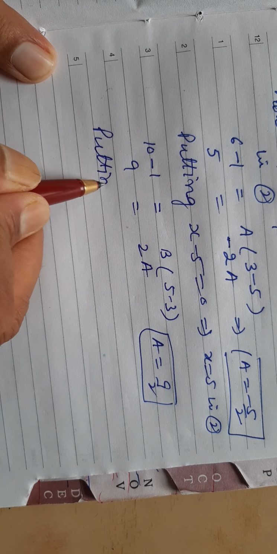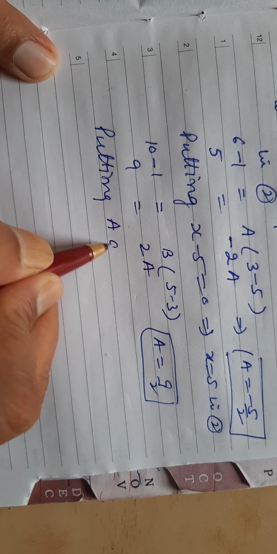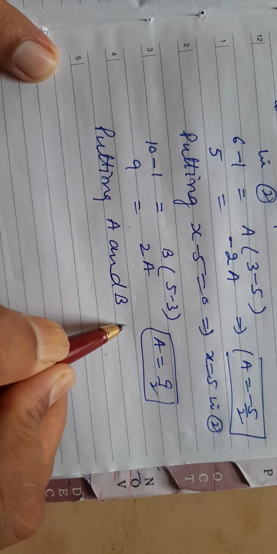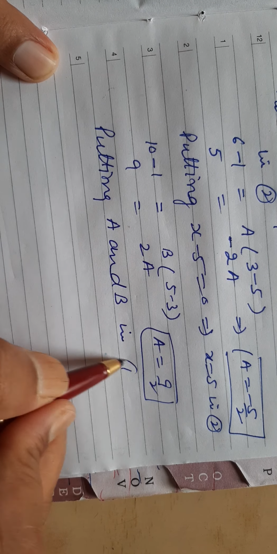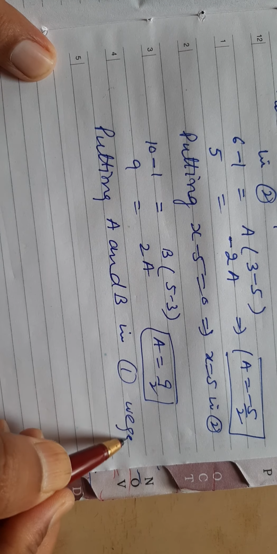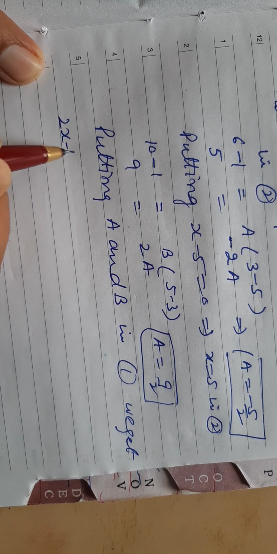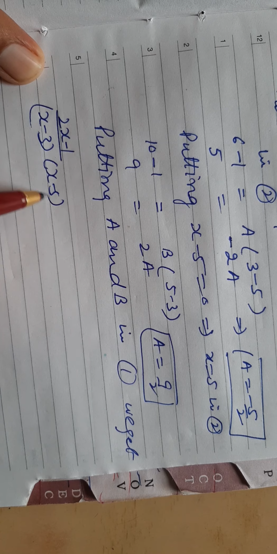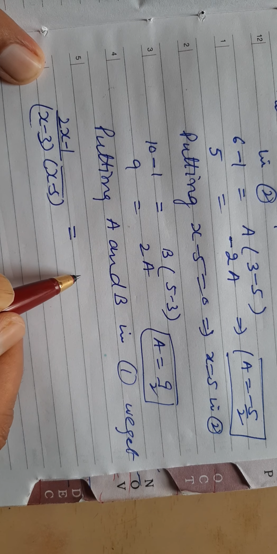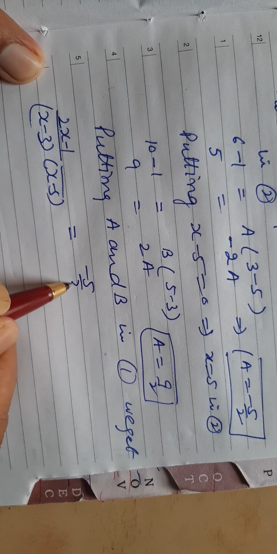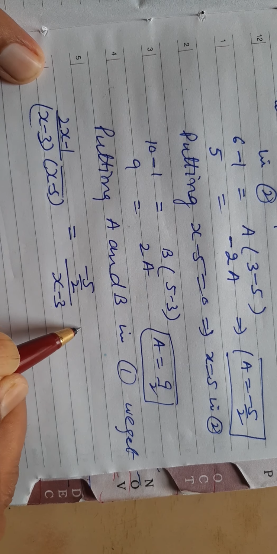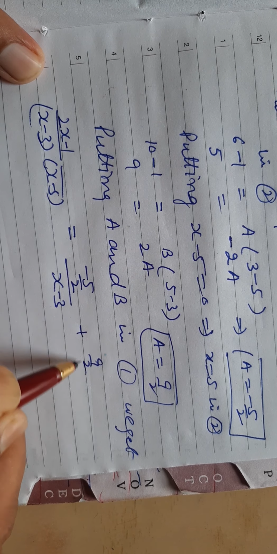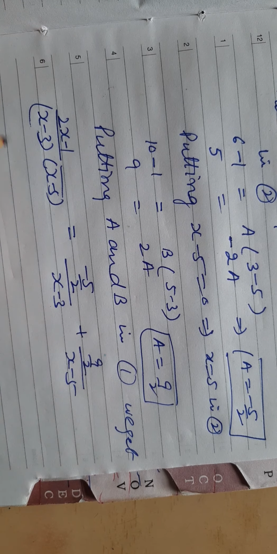Putting A and B in 1, we get 2x minus 1 upon (x minus 3)(x minus 5) is equal to minus 5 upon 2 upon x minus 3 plus 9 upon 2 upon x minus 5.